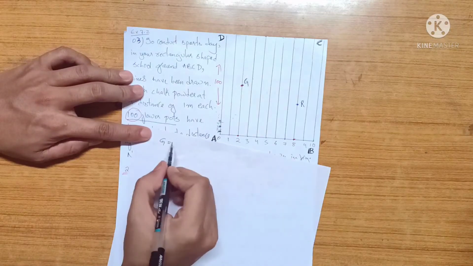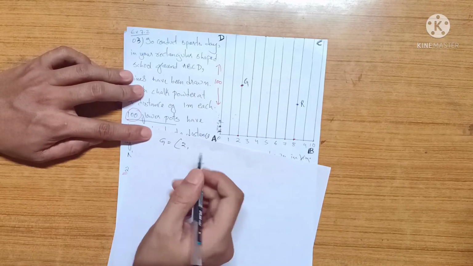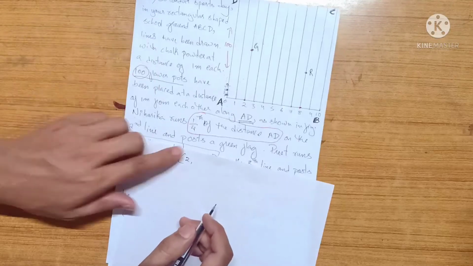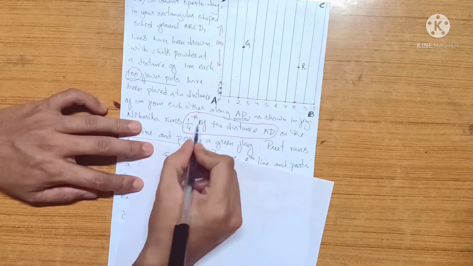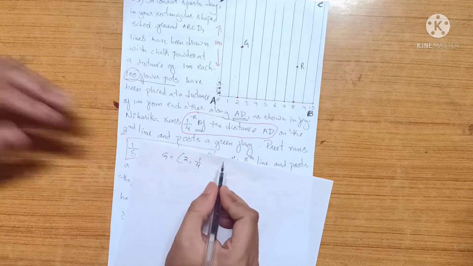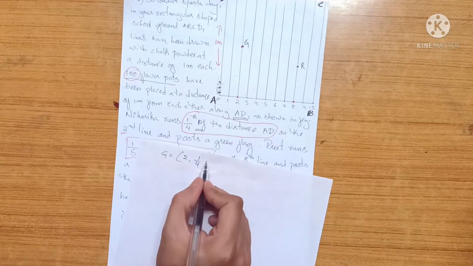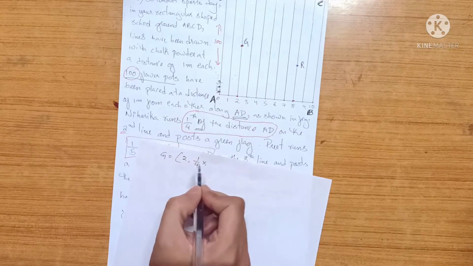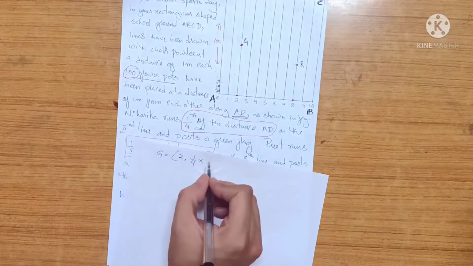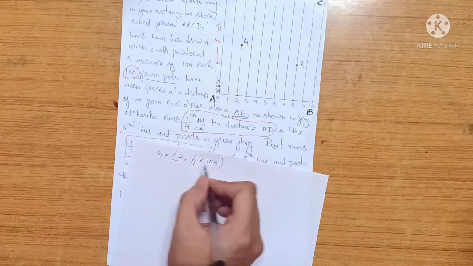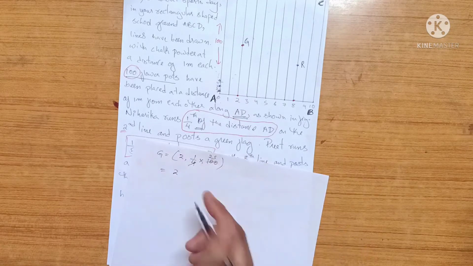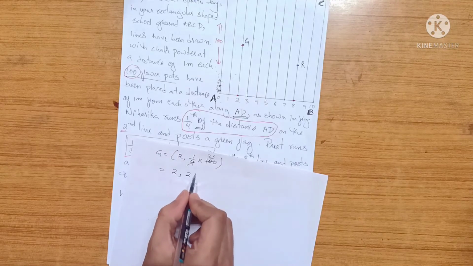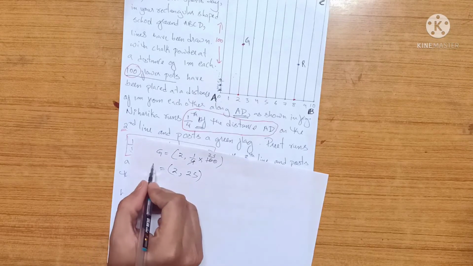For the x-axis, we know it's going to be 2. But as for the y-axis, they said it's 1/4 of the distance of AD. So 1/4 of, what does that mean? Of means in maths, usually multiplication. So 1/4 of the distance of AD. AD is 100. You can do mental maths: 1/4 of 100 is going to be 25. So that's the coordinate of G.